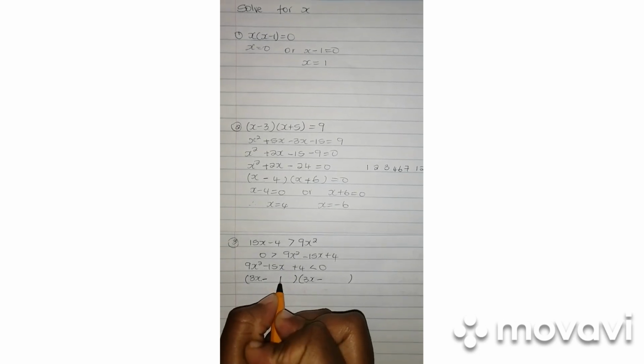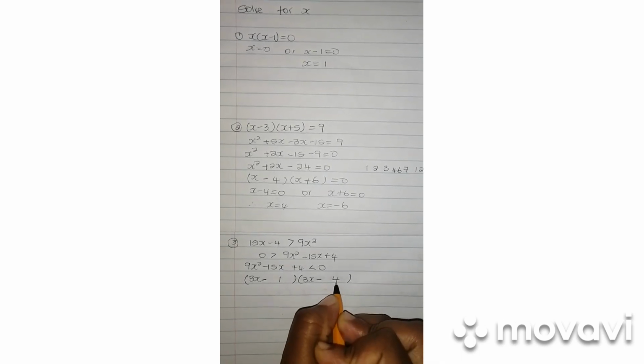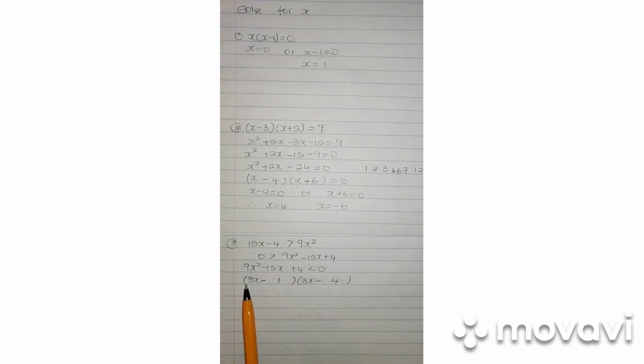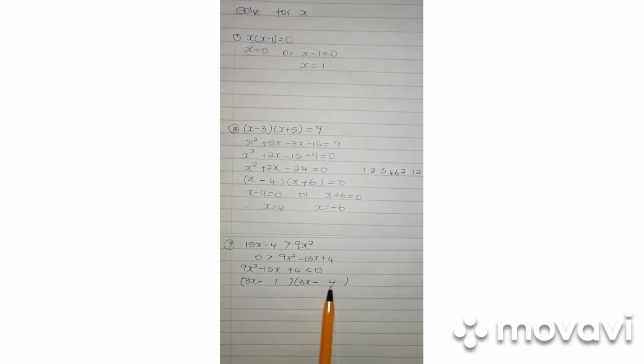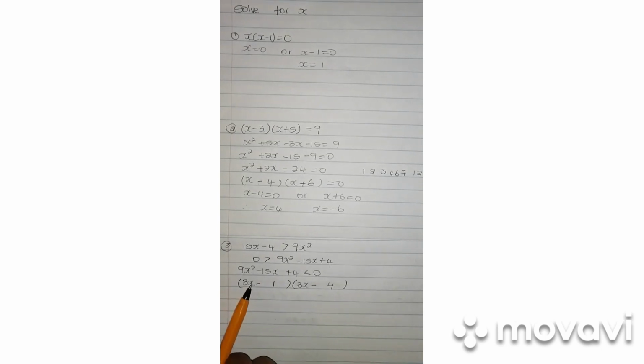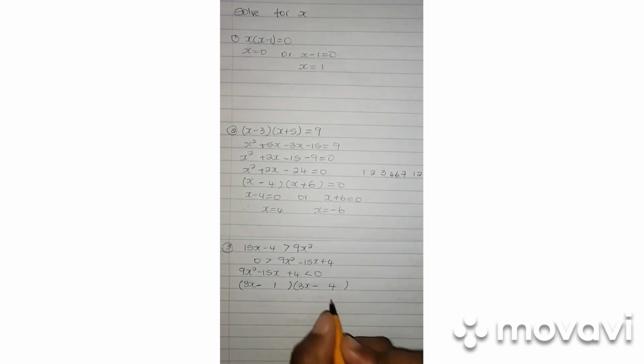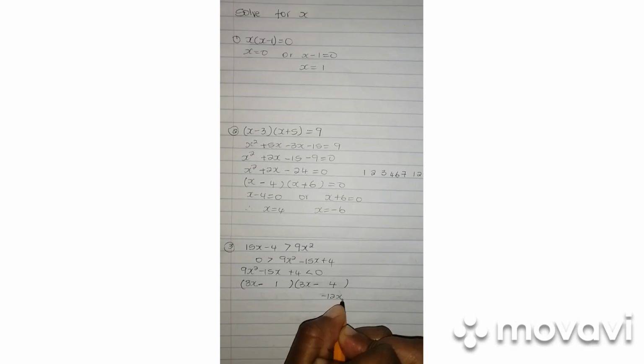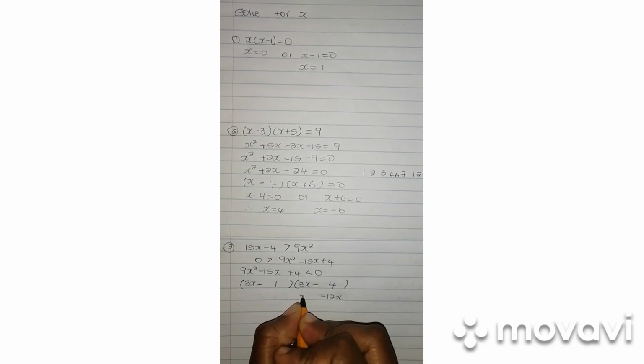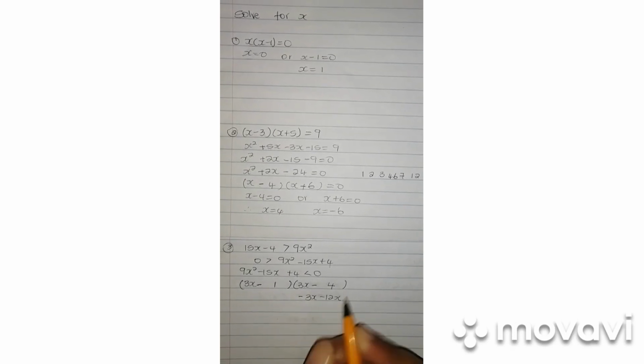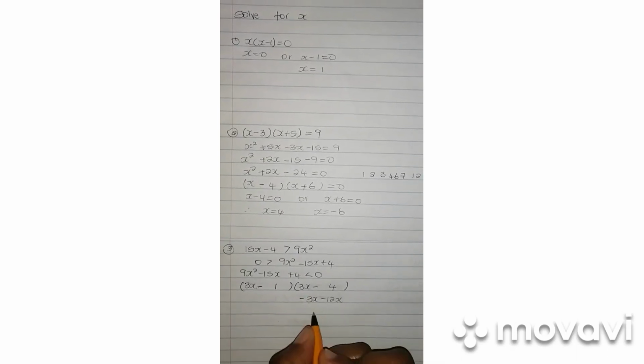So if here is 1 and here is 4, 3x times minus 4x, let's check if we are correct. 3x times minus 4x will get minus 12x. We get minus 1 times minus 3x, we get minus 3x. Minus 3x minus 12x is minus 15x. Then we are correct.